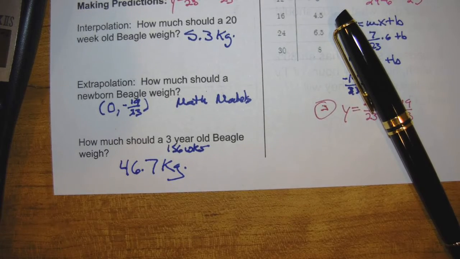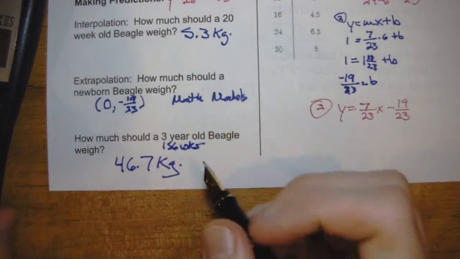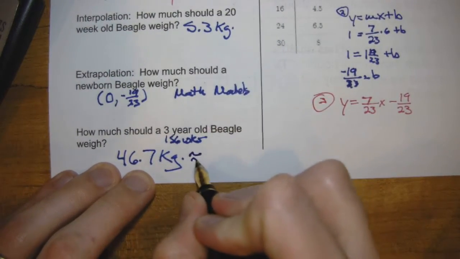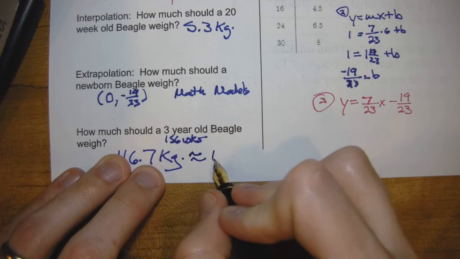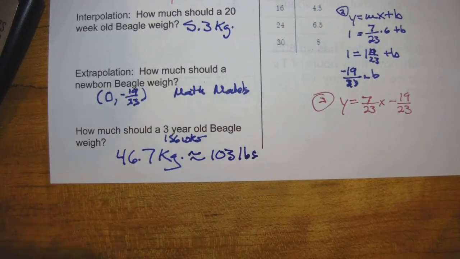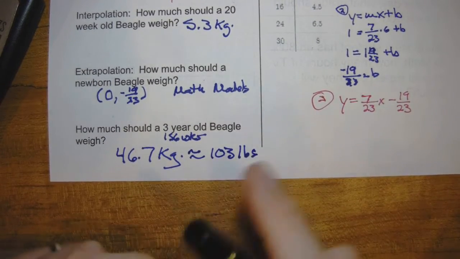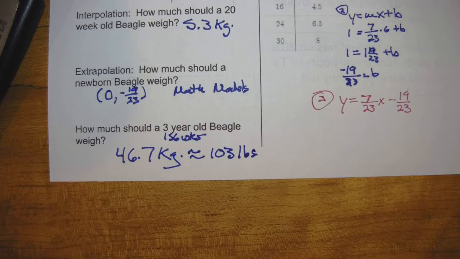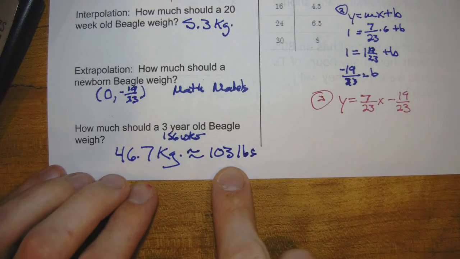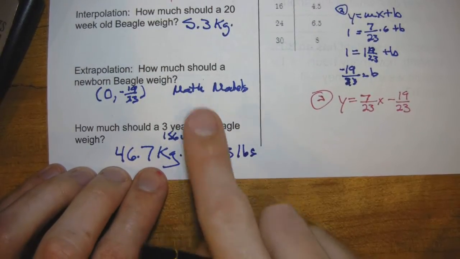Oh my goodness, that's crazy. According to our mathematical model, 46.7 kilograms is approximately 103 pounds. That's a big beagle. I know because my brother has had 2 in his lifetime, and none of them were ever that big. So again, what do we remember about mathematical models?